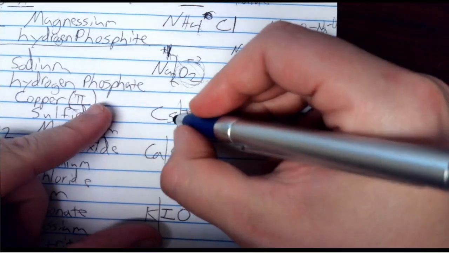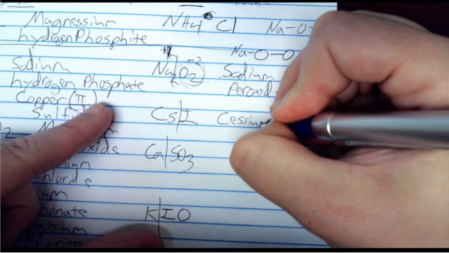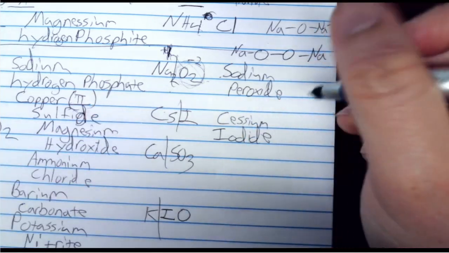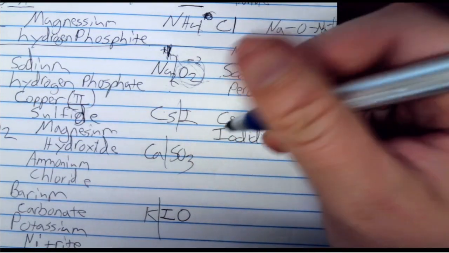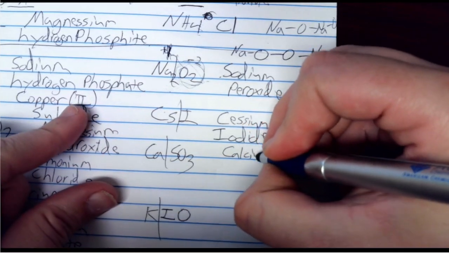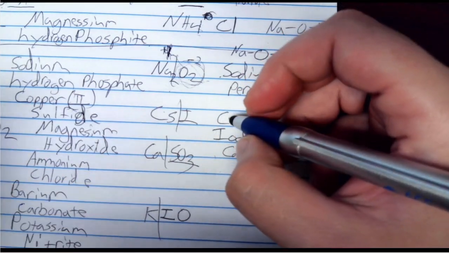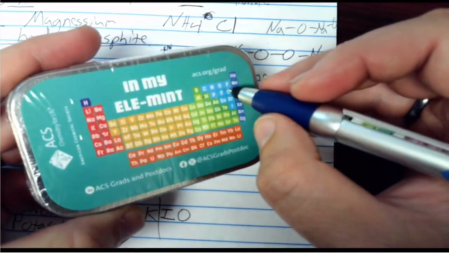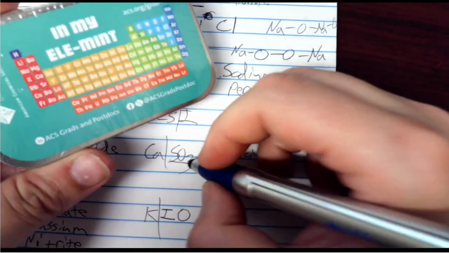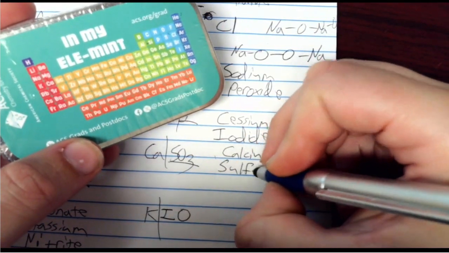So, Cs is cesium. I is iodide. Some of these are still going to be easy. You don't need a reference. Group 1, Group 7. Calcium. SO3. S is row 3. The max possibility is 4. So SO3 is not sulfate, it is sulfite.